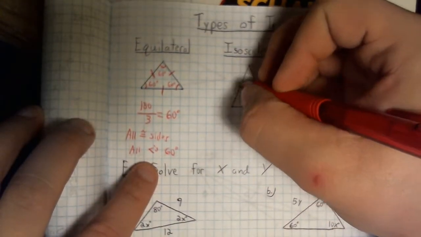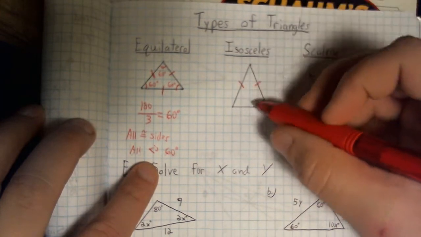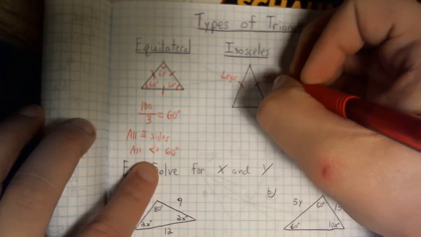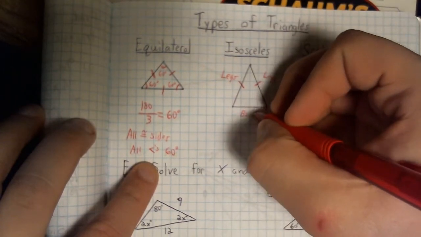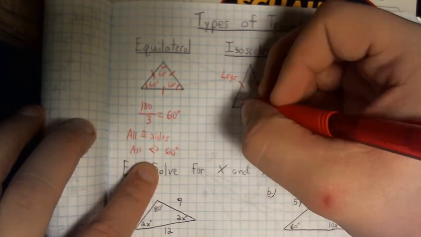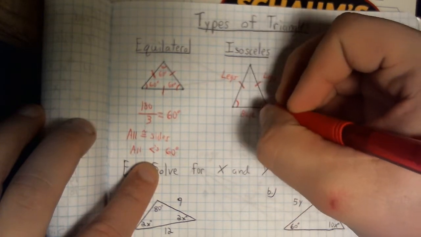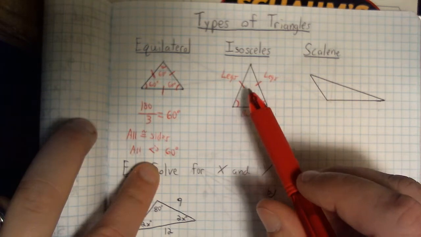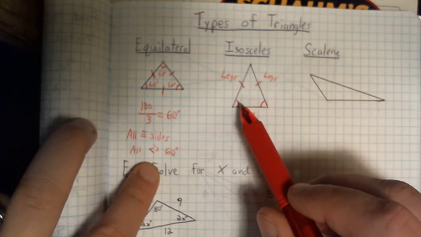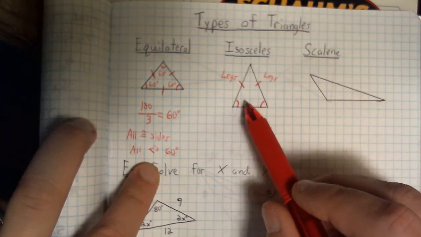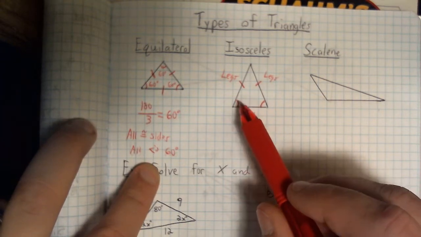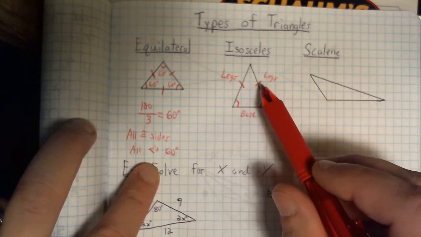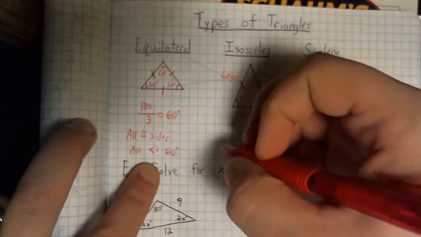Isosceles triangles are triangles that have 2 congruent sides that we call legs, which would leave this bottom side as the base, and we also have congruent base angles. Now this is nice because if we notice on a triangle that we have congruent sides, we automatically get the base angles congruent, and vice versa. If we notice that we have 2 congruent base angles, we automatically get our legs to be congruent.